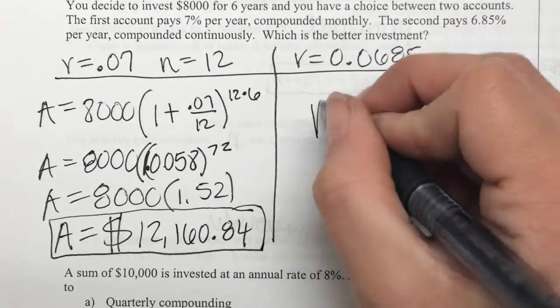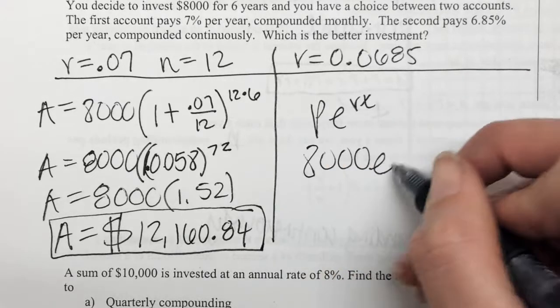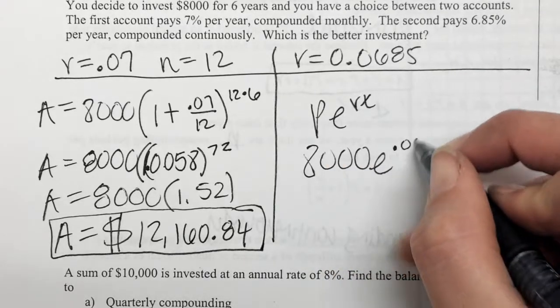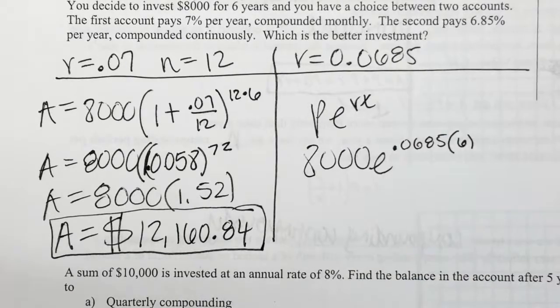So this would be P e to the rt. We plug in 8,000 for P. e to the rt would be 0.0685 times the same t, which would be 6. Does everybody know where the e button is on their calculator and how to use it? Okay, we will start on this tomorrow.